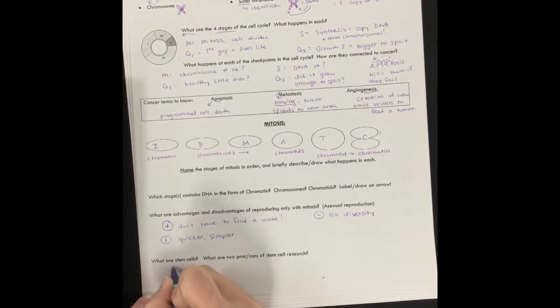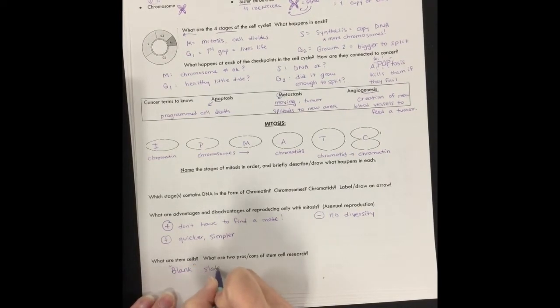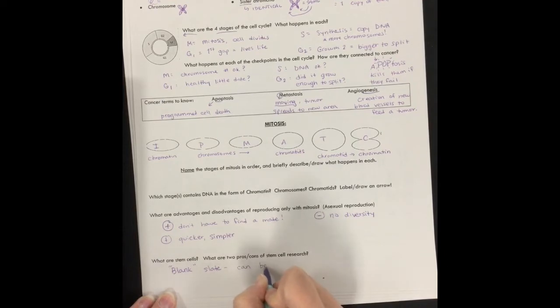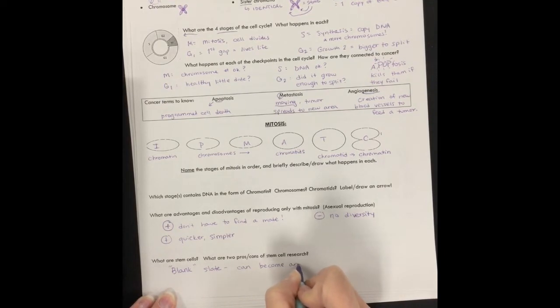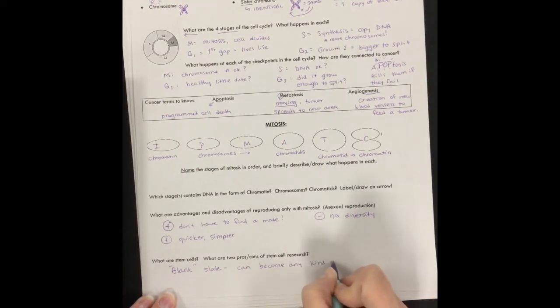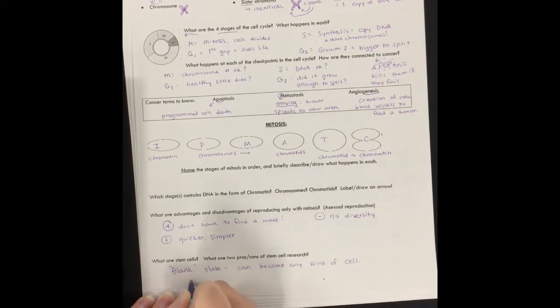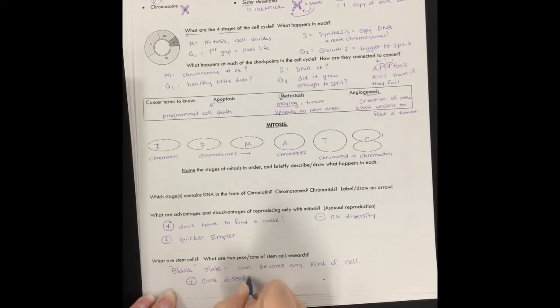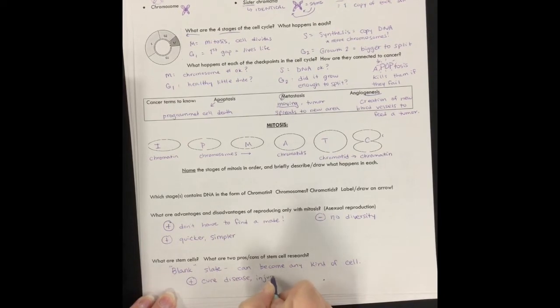So as far as stem cells go, a stem cell can be taken from either an embryo or from an adult donor cell and reprogrammed to become any kind of cell. So they are great because we think we can use them to cure different diseases or repair injuries, things like spinal cord injuries, diabetes, cancer, etc.